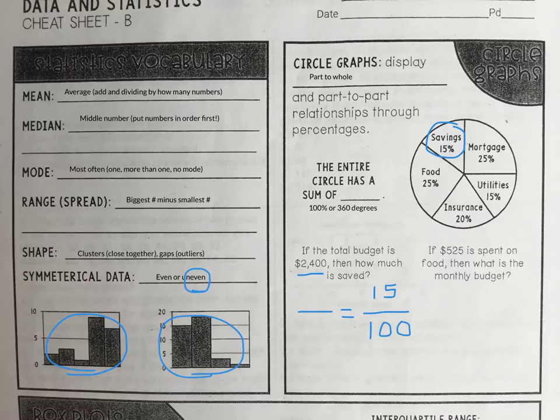And since the 2,400 is the total budget, that means it's the whole, which is 2,400 over x. So I'm going to cross multiply to solve. So 15 times 2,400 divided by 100 will give us $360.